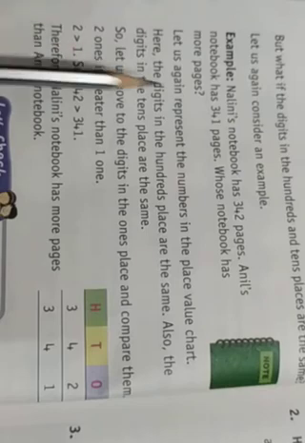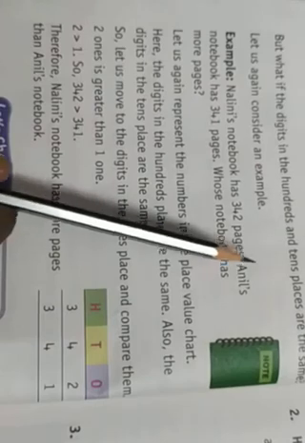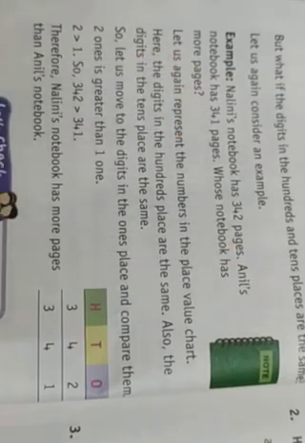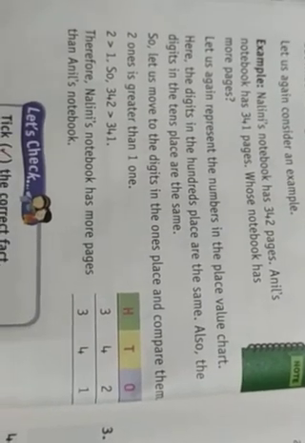So Nalini's notebook has 342 pages. Anil's notebook has 341 pages. Whose notebook has more number of pages? Even a small number, 0.5 also, is more. We are not having any fraction numbers as of now. We are studying whole numbers. Let us again represent in the place value chart.